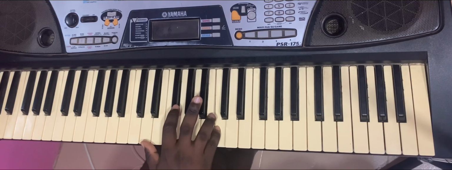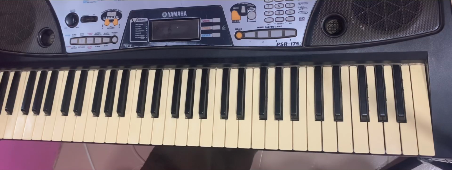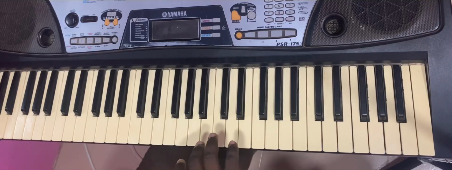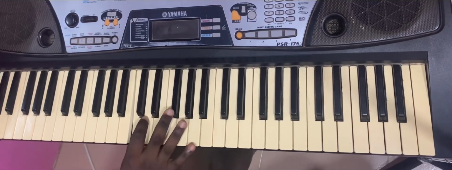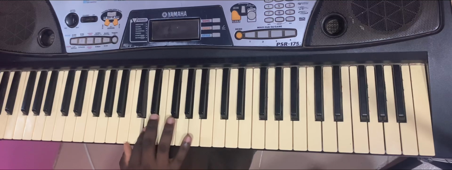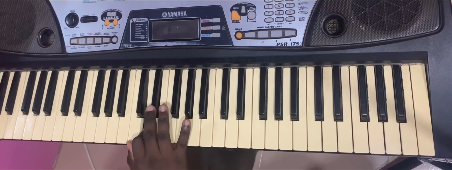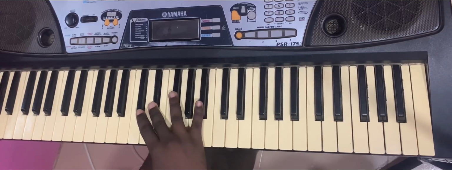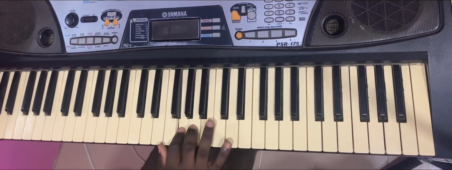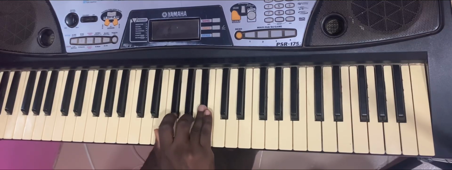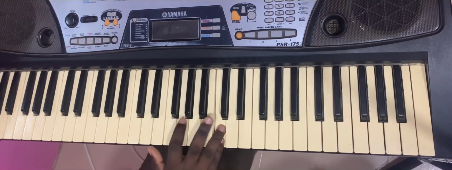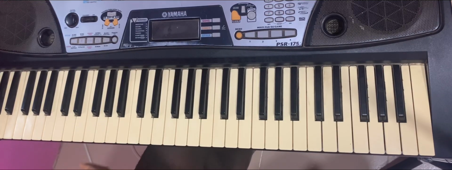The C Dorian has a root, a major second, a minor third, a perfect fourth, a perfect fifth, a major sixth, a minor seventh, and then back to the octave. So that is the interval relationship of the Dorian mode.